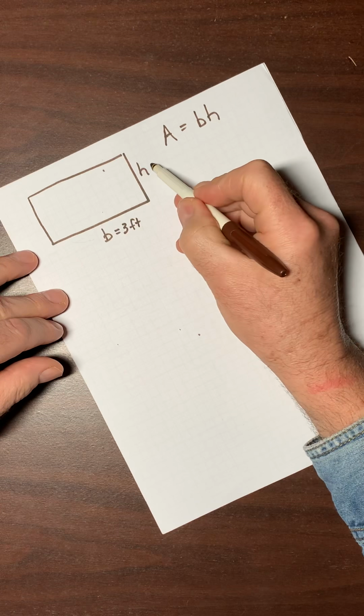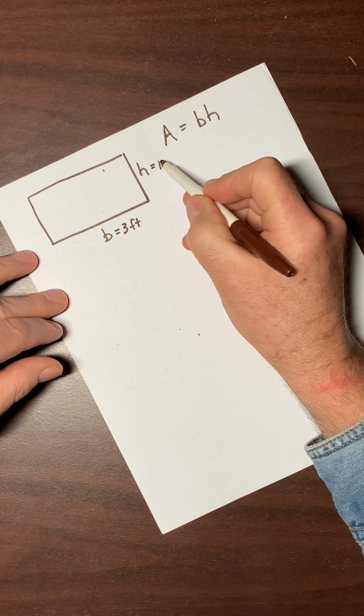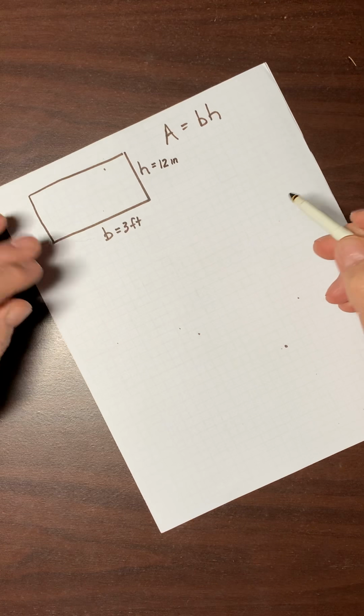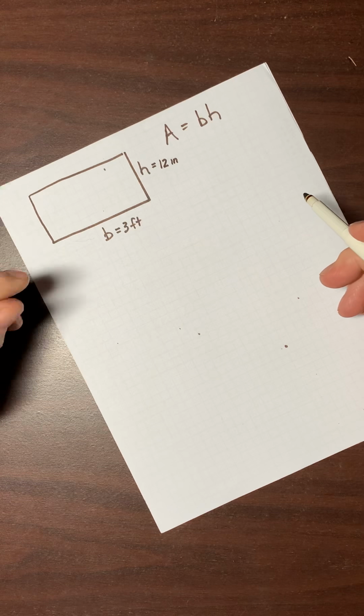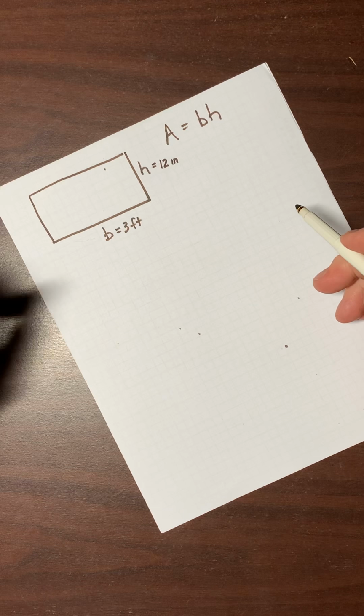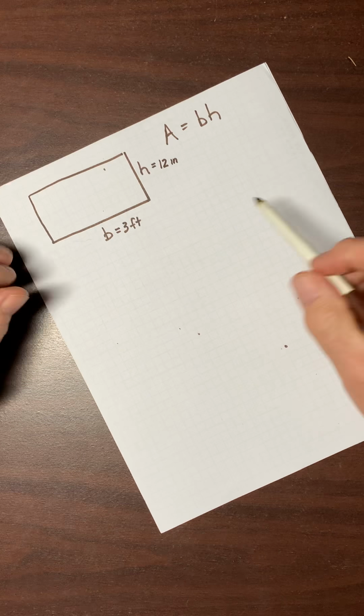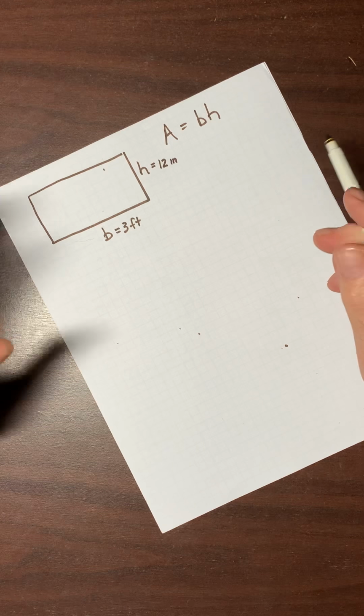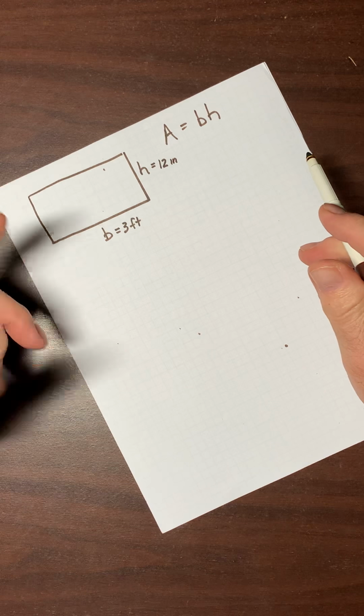And this is, let's say, 12 inches. So I'm certain you noticed that the units I've given you for the dimensions of this rectangle are different. Feet, inches. So be careful. Make sure you answer the question using the correct units.